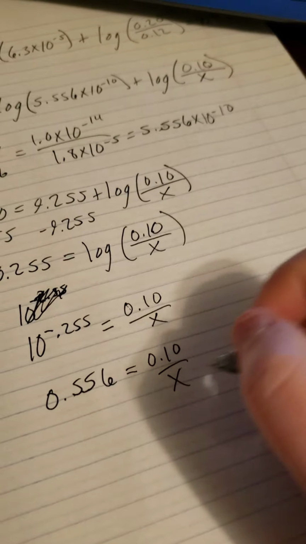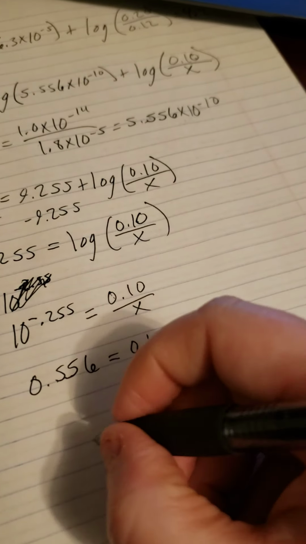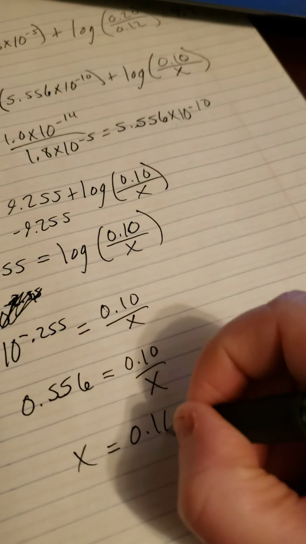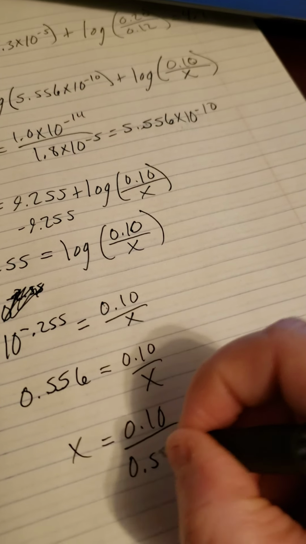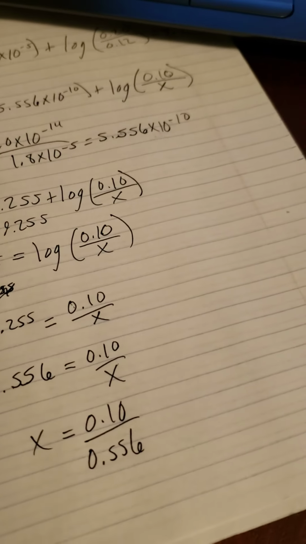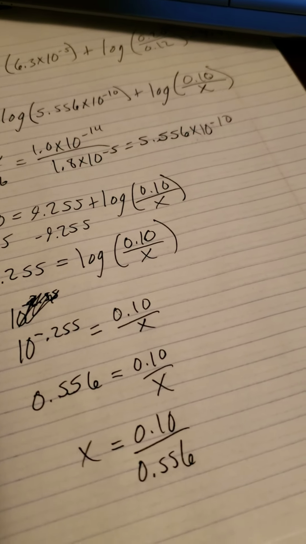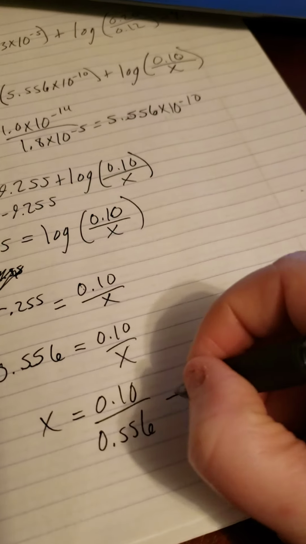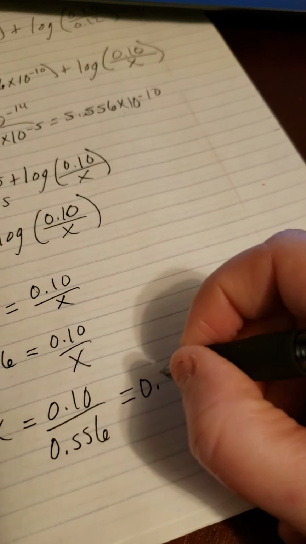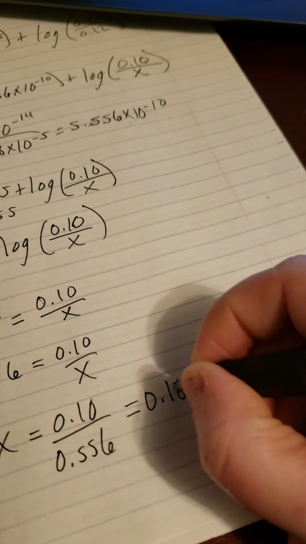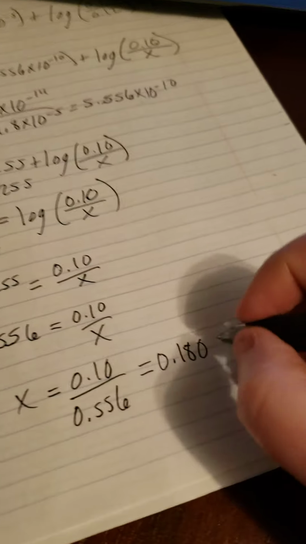So now we multiply by x. You could basically swap those two terms. So x is going to be equal to 0.10 divided by 0.556. So 0.1 divided by 0.556, and we get 0.180. And this is a concentration, right?